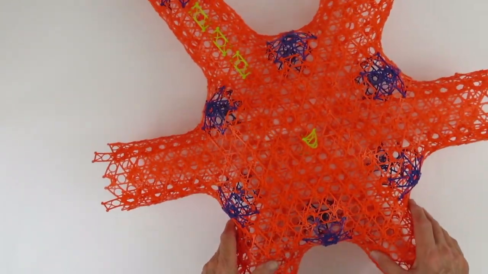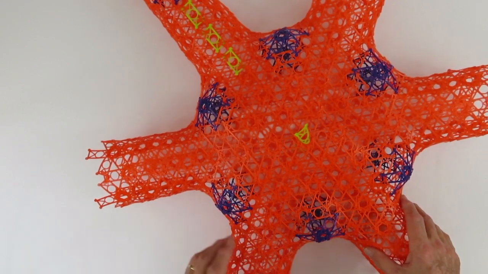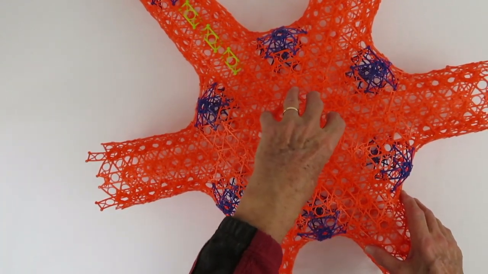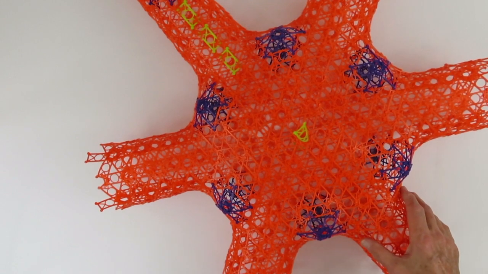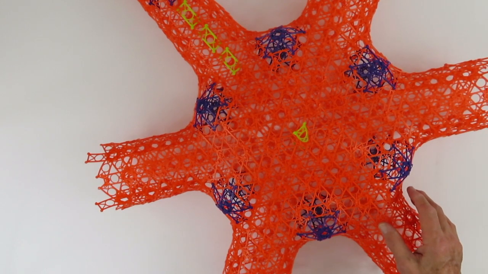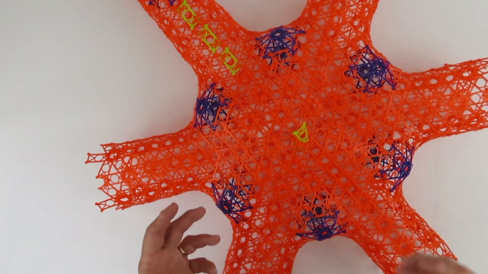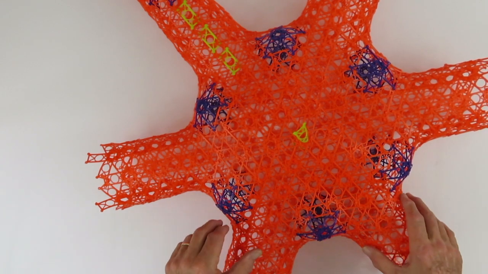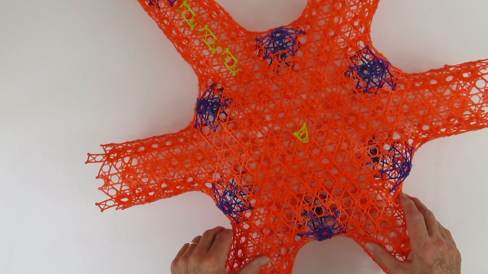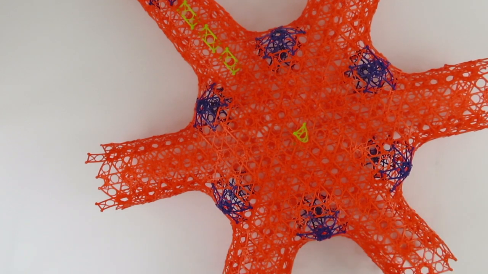So what I'm going to do next is to put a toroidal hole into this structure just to see what it is and what it does for the structure. So first I recorded the model without the toroidal hole, and now I'll put the toroidal hole into the model.